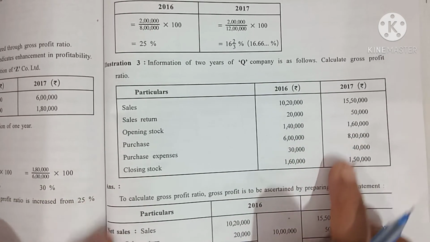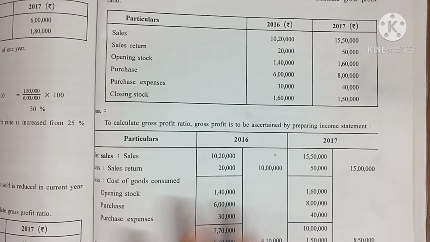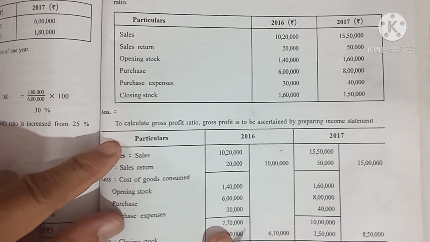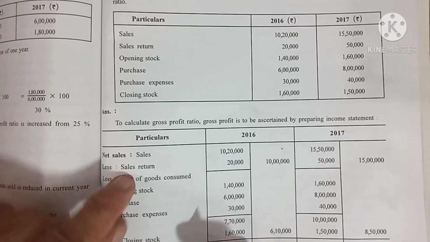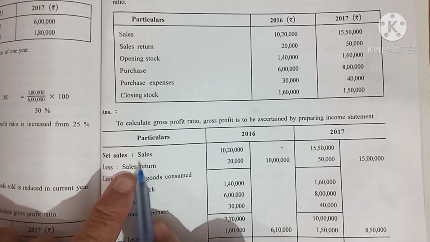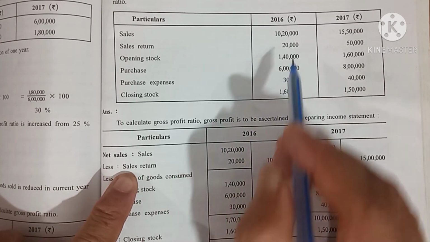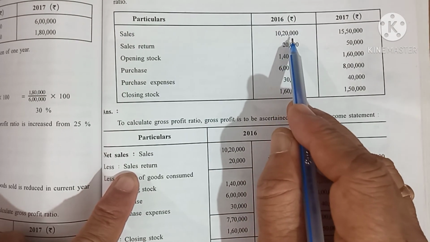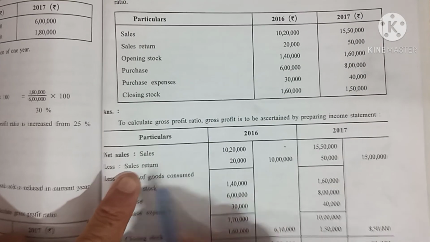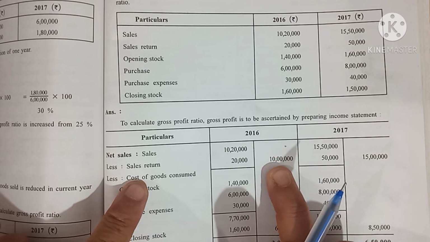Similarly, the amount is given. In another format there, they have found out the gross profit. Same thing. What have they done? First they have taken the sale of 2016, it is 10 lakh 20 less sales return. So this is your net sales.